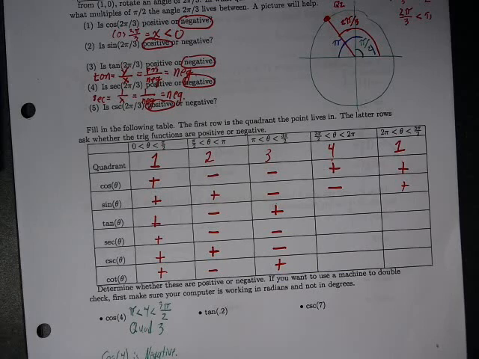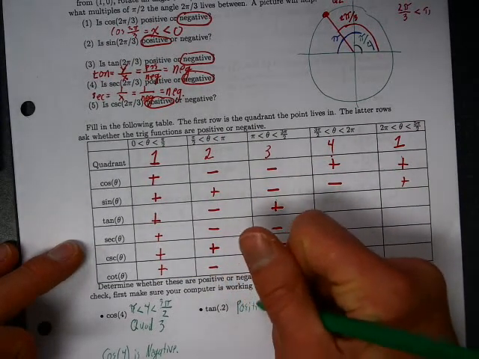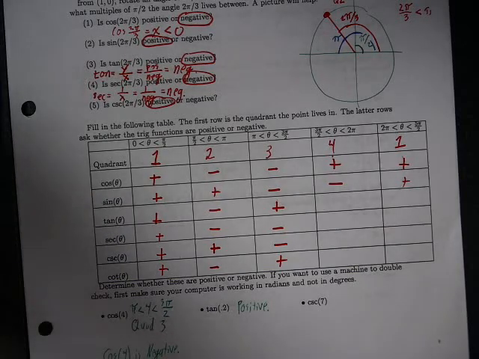So 0.2 lives in quadrant 1, so tangent is positive. In fact, maybe you would even want to say, well, 0.2 is so close to an angle of 0 that probably tangent of 0.2 is pretty close to 0. Let's see if any of that holds up.